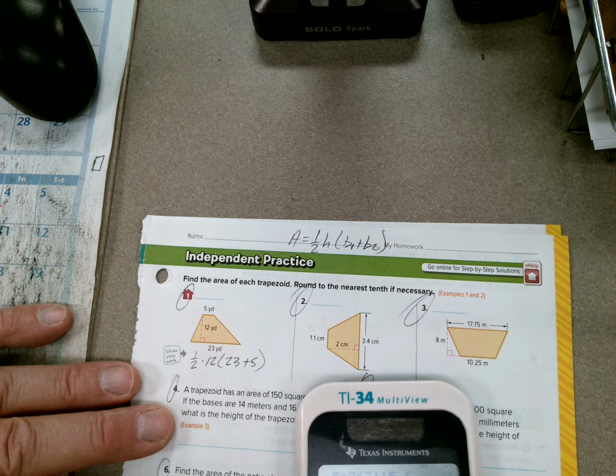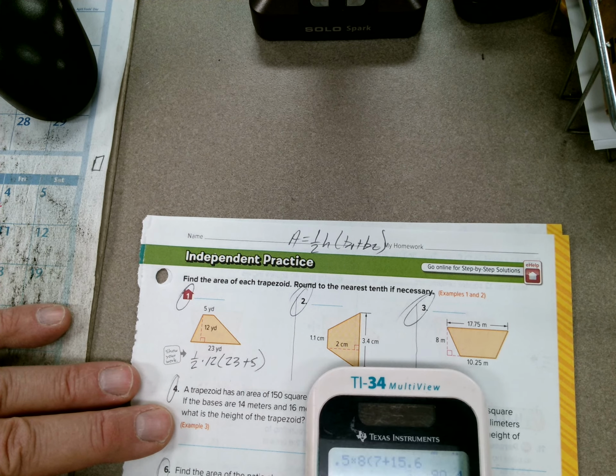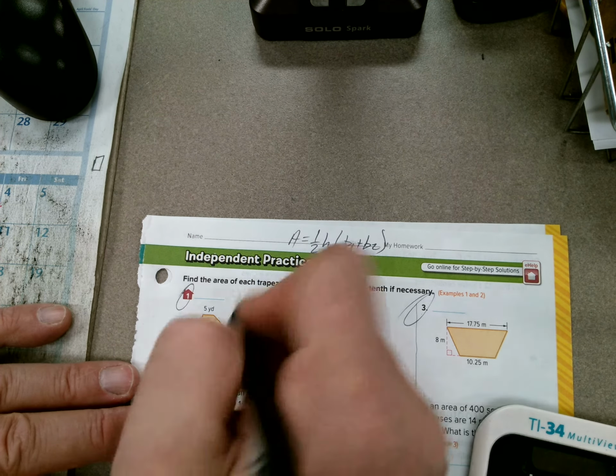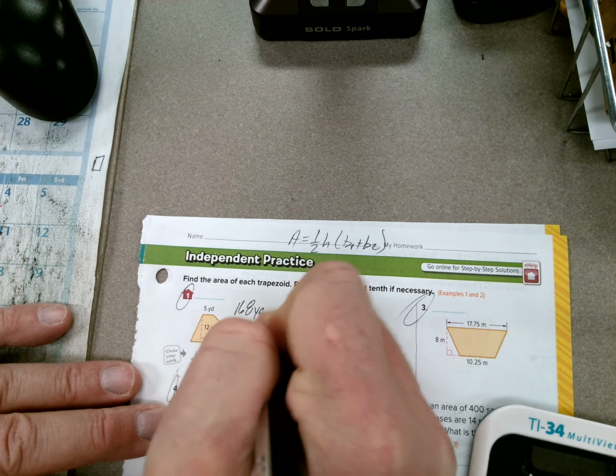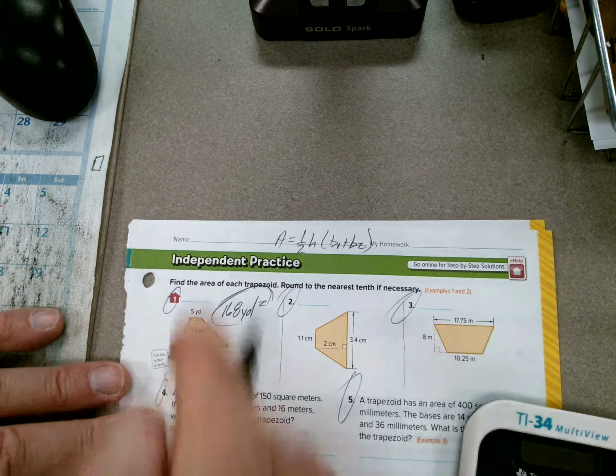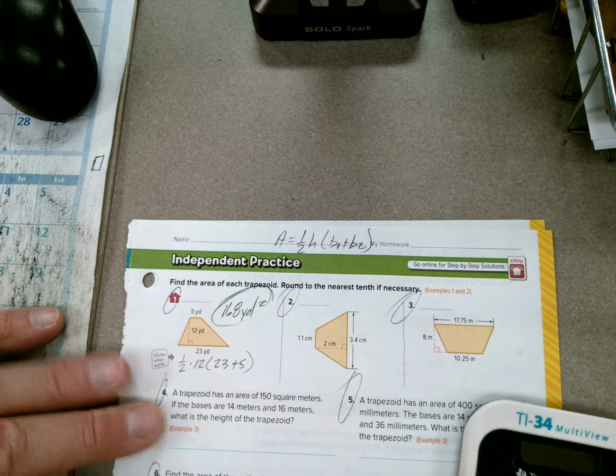And then I just plug it in, right? I'm going to do this a little bit different. I'm going to say 23 plus 5 is 28. And then I'm just going to multiply that by 6. You see what I did? I took half of 12 and got 6. And you get 168 yards square.